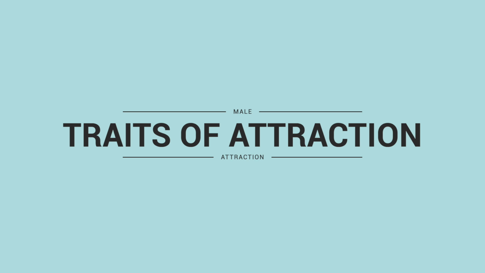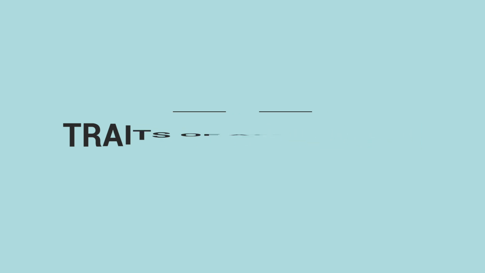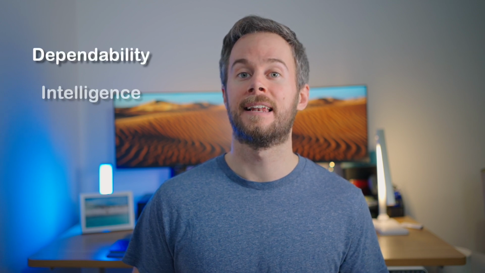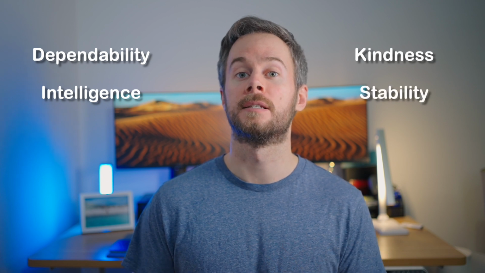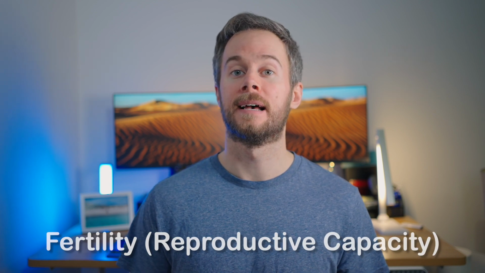So now we're going to move on to the specific characteristics that men tend to gravitate towards in women. And some of these are going to be similar to the last video in things such as dependability, intelligence, kindness, and emotional stability, but there are some others that are specific to just men. One of these broader traits is fertility or reproductive capacity, and this is especially true when the guy is making a long-term commitment and willing to offset some of his resources in order to stabilize the particular partnership and the potential children that they may have.